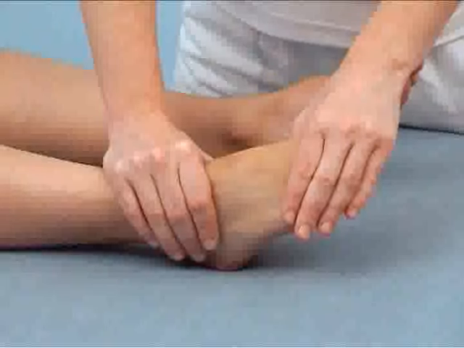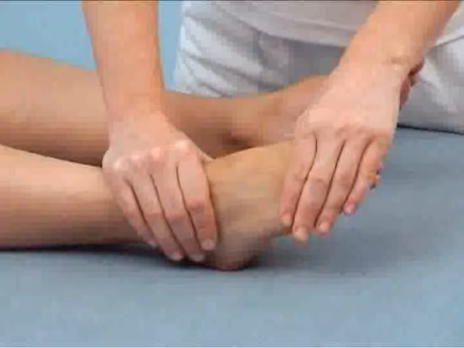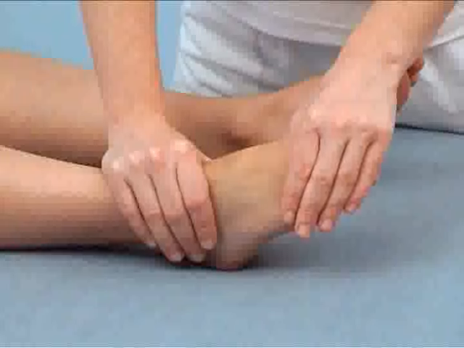Press slightly against my hand. Hold it. And now relax.